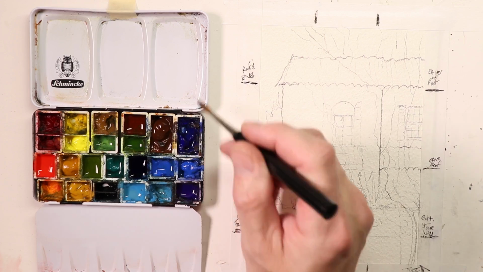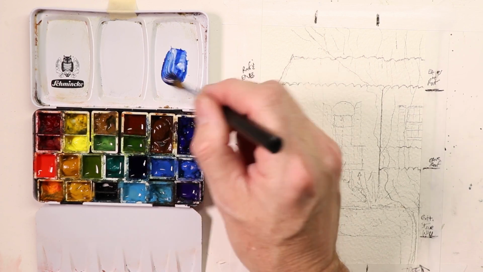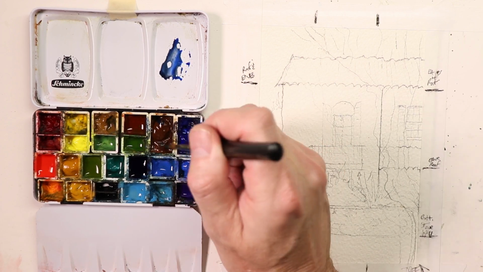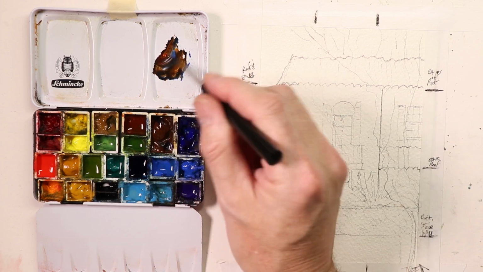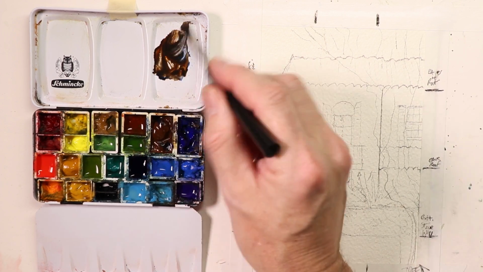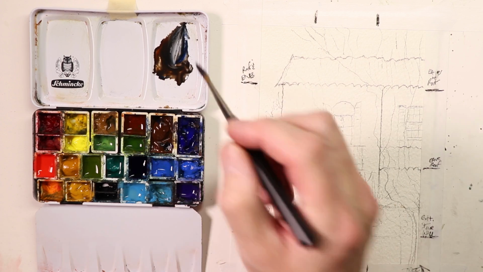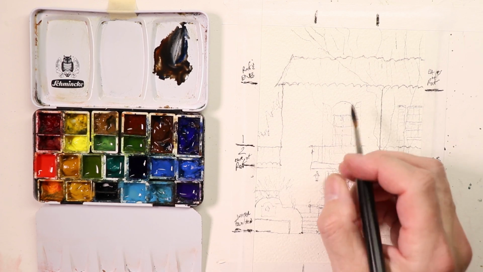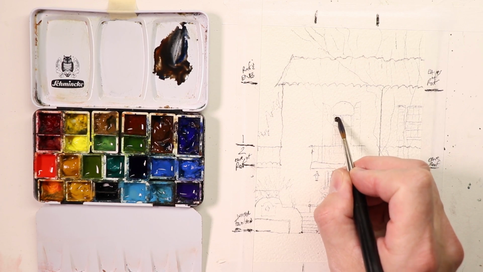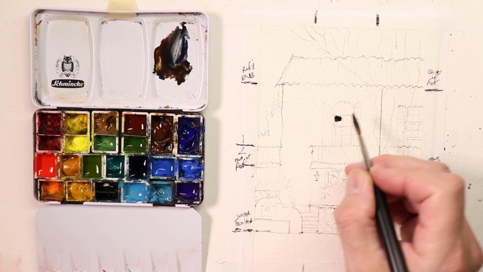Okay, so now we're going in with darks: French ultramarine blue, burnt umber, burnt sienna. That makes a really good dark, like that. We're going to get our darks in first. That's important.